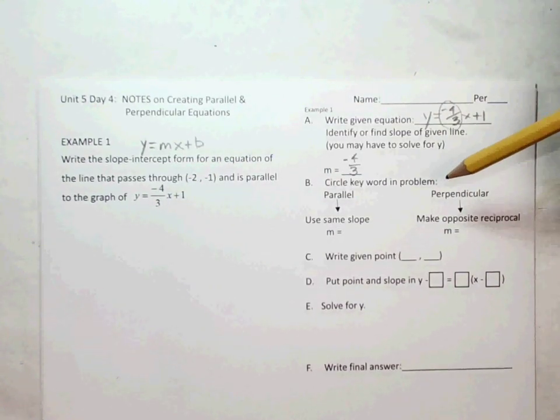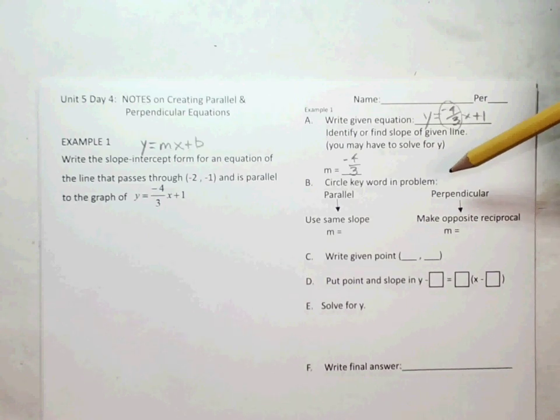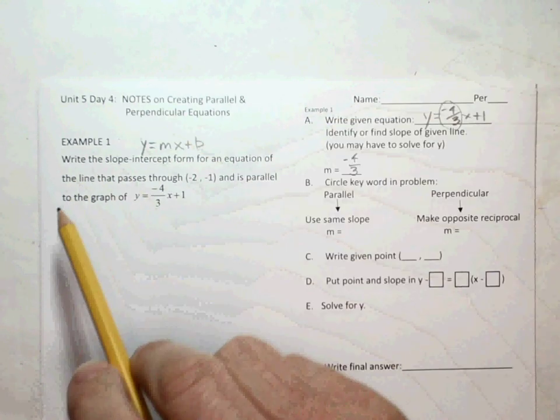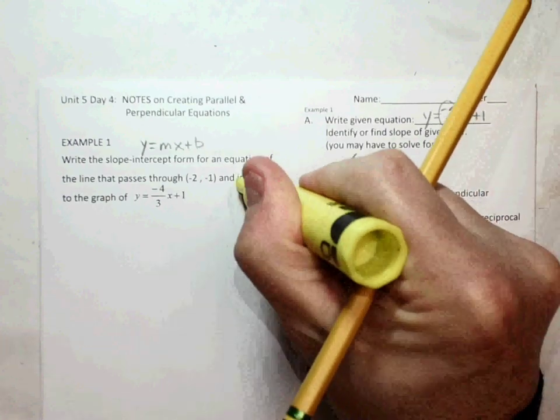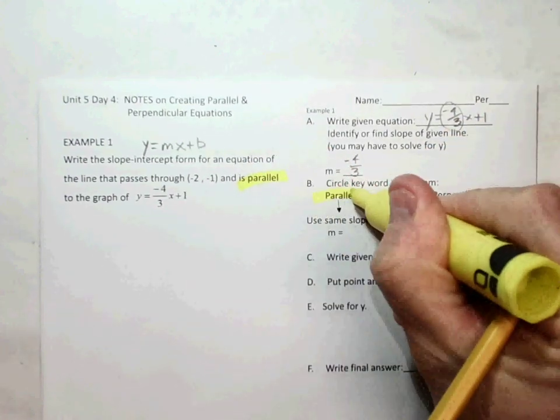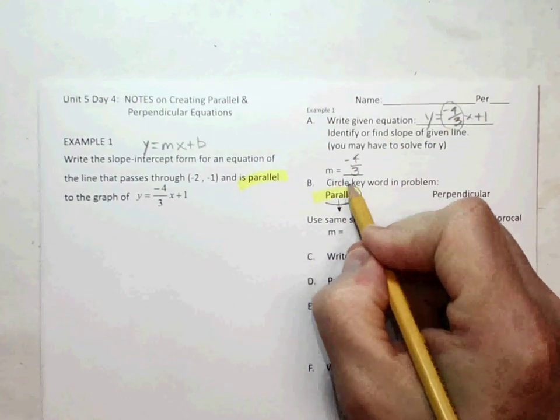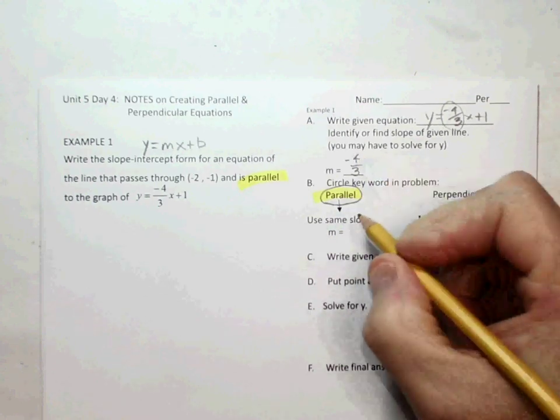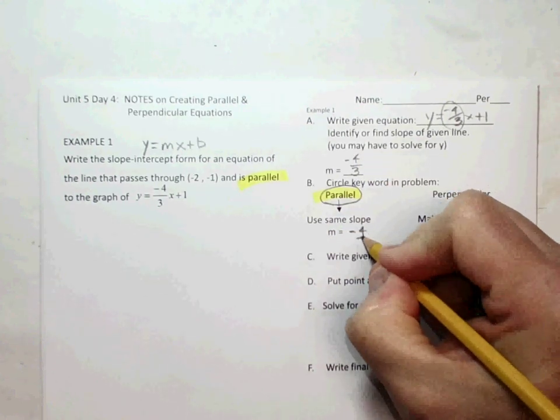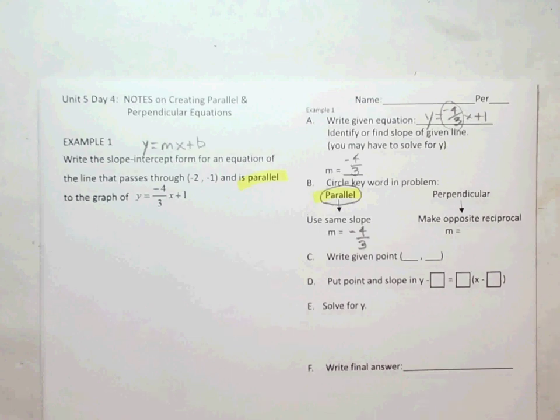So now we're going to go back and find the key word in the problem. What's my key word? I look over here. Keywords, there we go, parallel. All right, so this is the one we circle. What does that tell us? We're using the same slope, so we're going to write down a -4/3. Don't do a single thing to it.